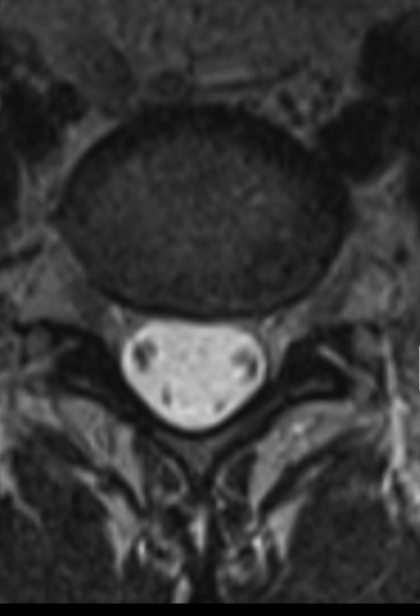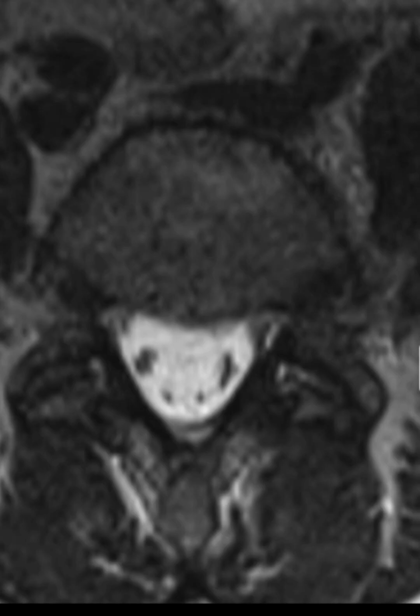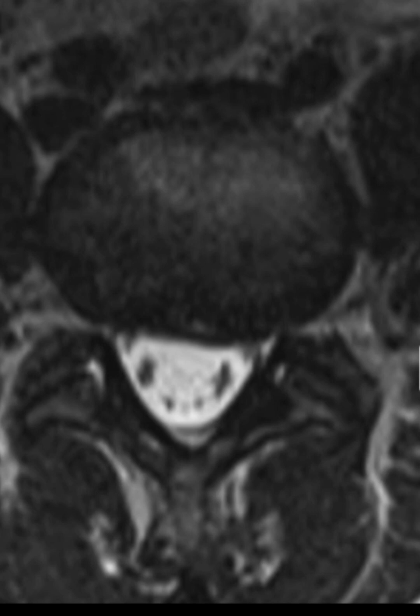I go past that level and it starts to look a little bit more normal. So again, it's a very subtle finding. It's not always as obvious when you look at the other view, but this is a good example of a relatively subtle finding on an MRI that can sometimes correlate with symptoms.